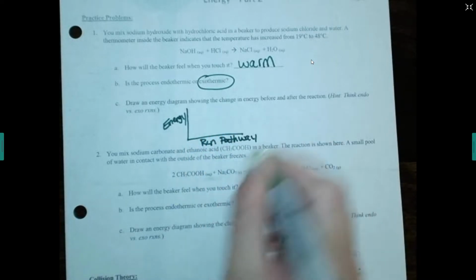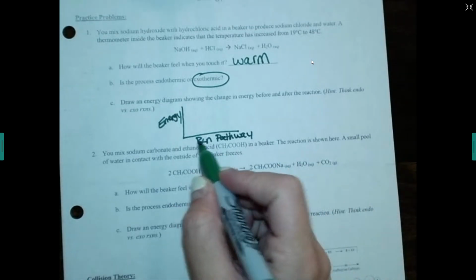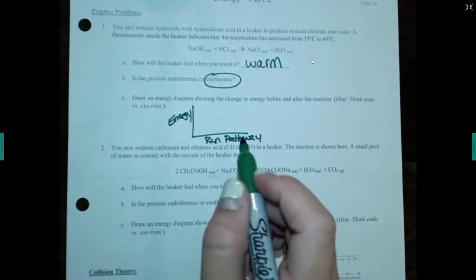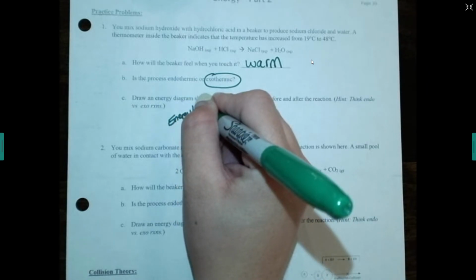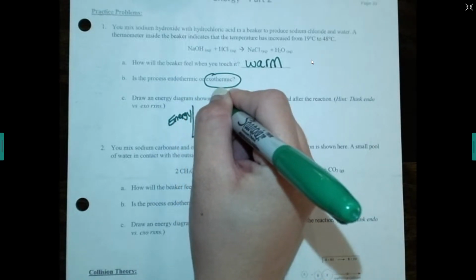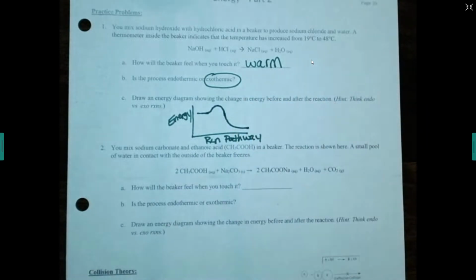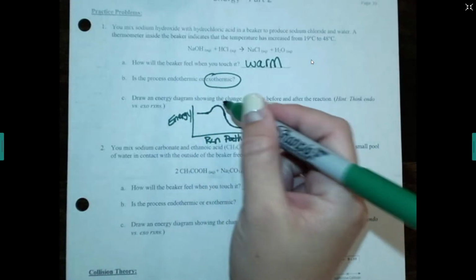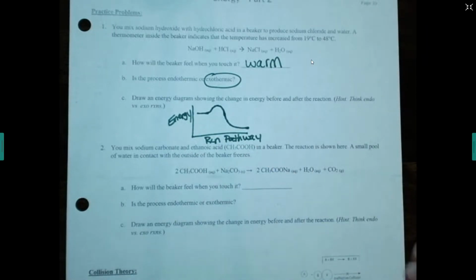Now, RXN is just an abbreviation for reaction. So again, this is exothermic, which means it released energy, so it started at a higher energy. You always have to have a little hump of activation energy, and then it's going to end lower. So if I ever say, draw an energy diagram for an exothermic reaction, it should look something like that, where you start high and end low. Okay, that's it.